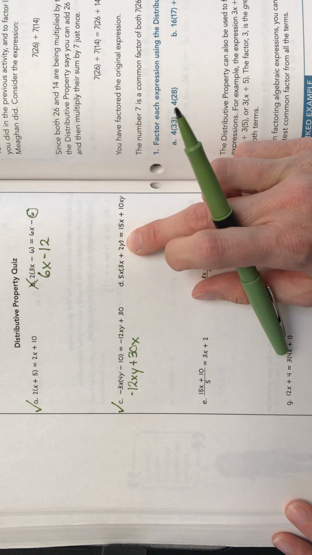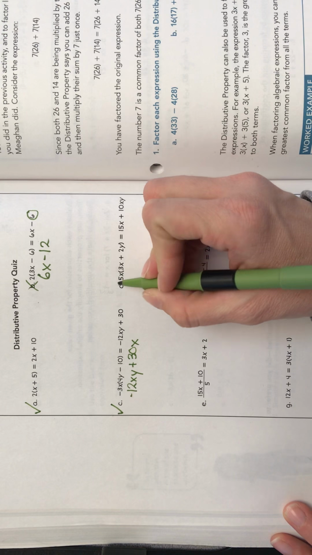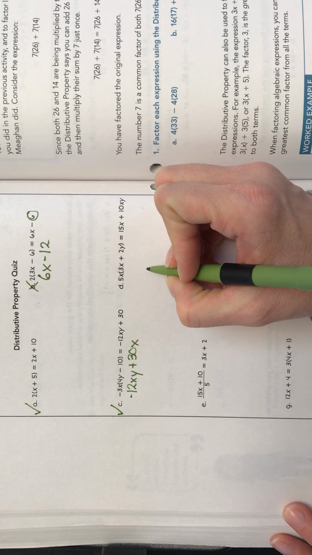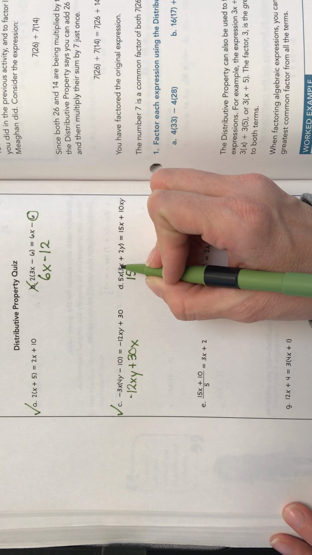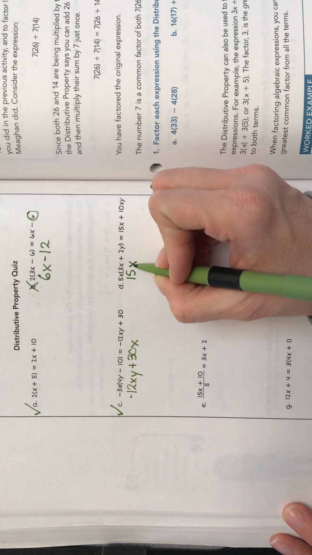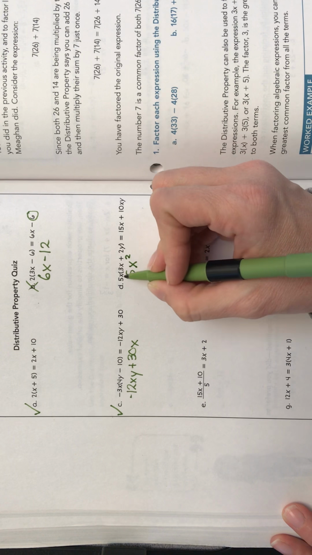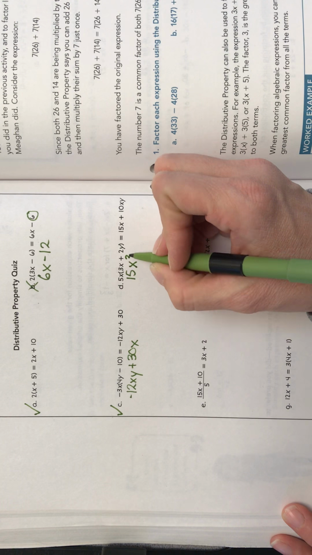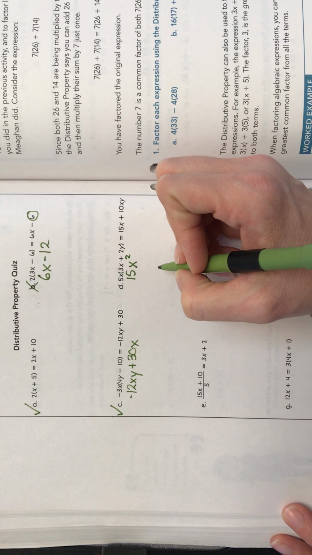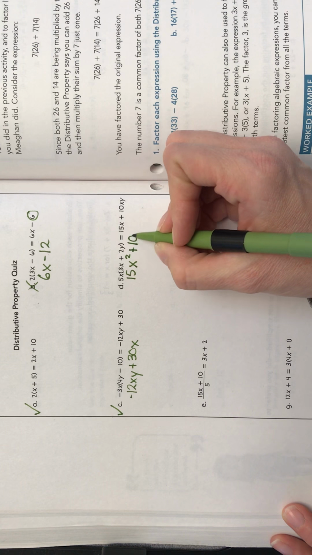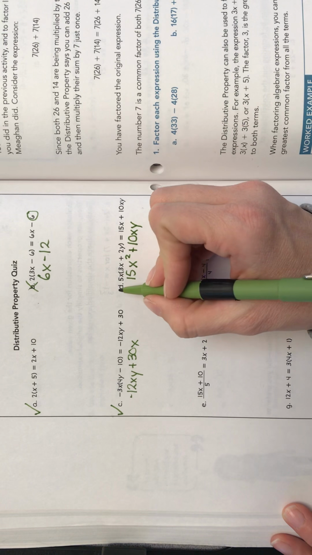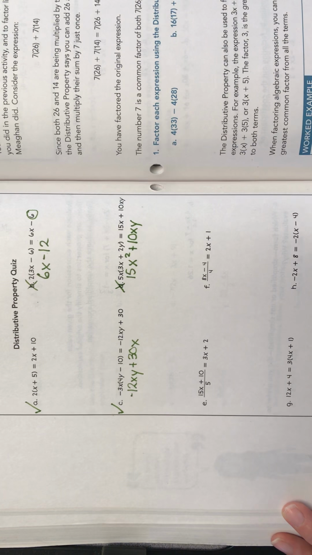The next one, let's take a look here. 5x times 3x is going to be 15, and then x times x is actually going to be x squared. Whenever you're multiplying two numbers together like that, we can use that squared symbol. And then 5x times 2x is 10xy. So that one actually was incorrect.